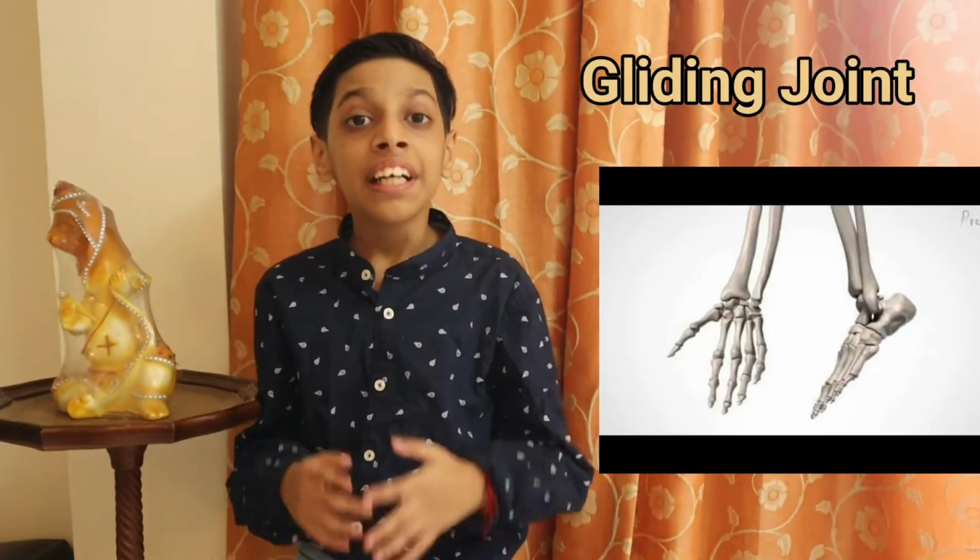Gliding joint. This joint allows sliding movement backward and forward and side to side, like this. The examples are wrist and ankle joints. Fixed joint. A fixed joint is a joint that cannot move at all, but it protects soft organs like the heart and our brain. Example, the upper skull of our body is a fixed joint, and our rib cage.